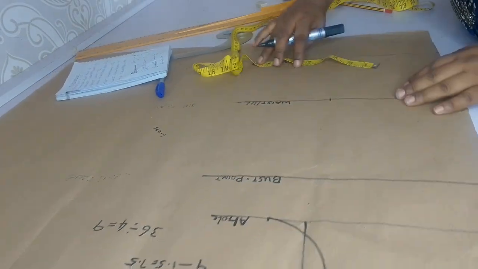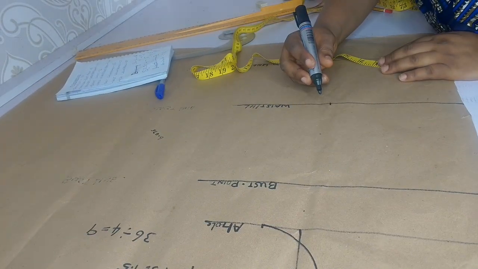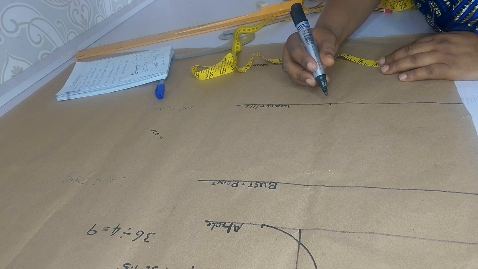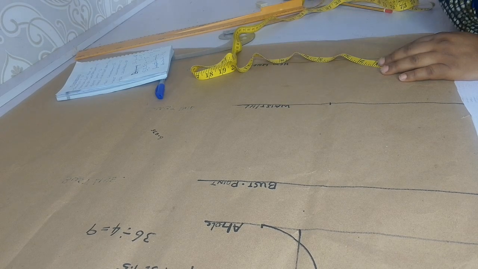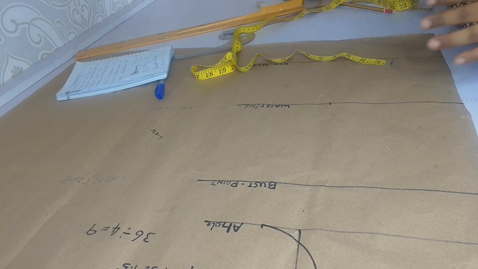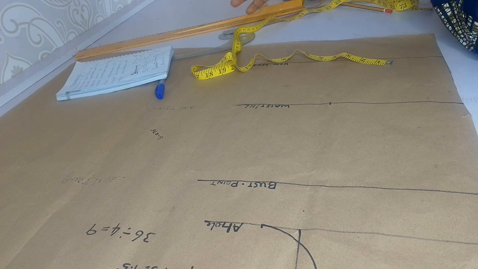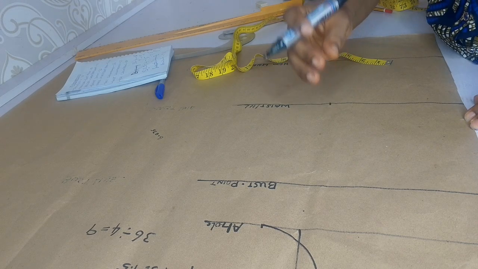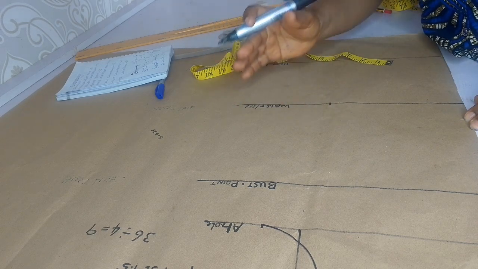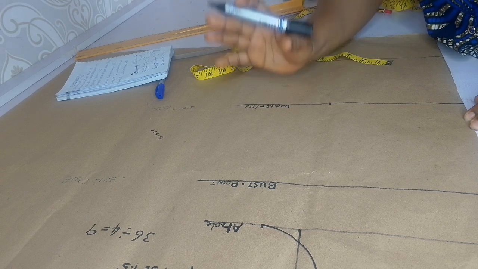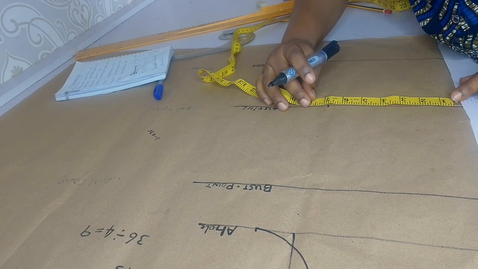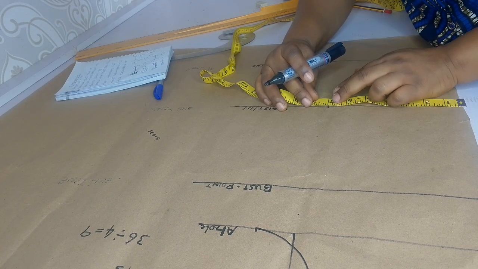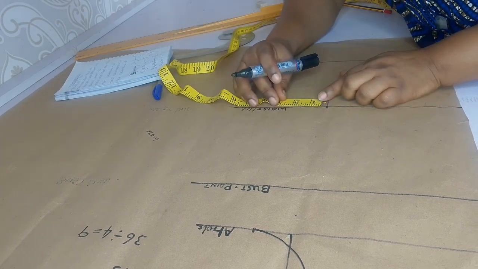Now, we need a dart because the human body is not just straight. We have curves everywhere as a woman, the bust curve, the waist curve. So we need to fix in this dart to be able to fit the clothes very well on these curves. Now, we will add 1 inch for this dart.